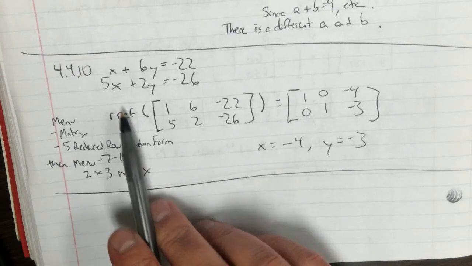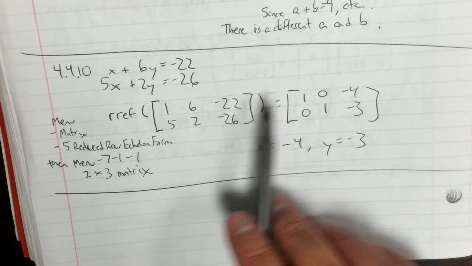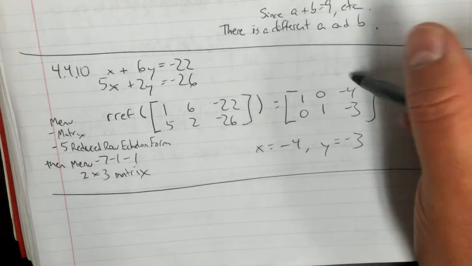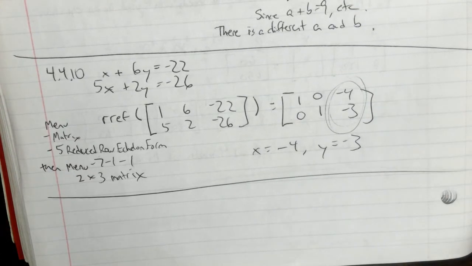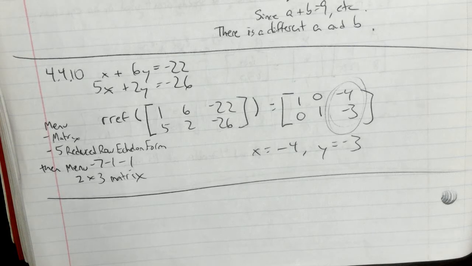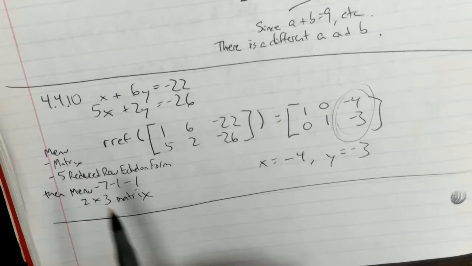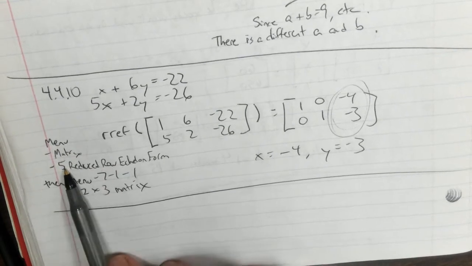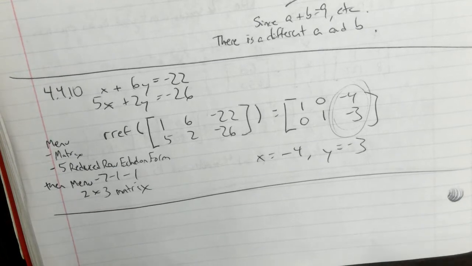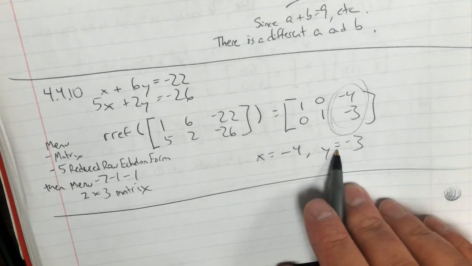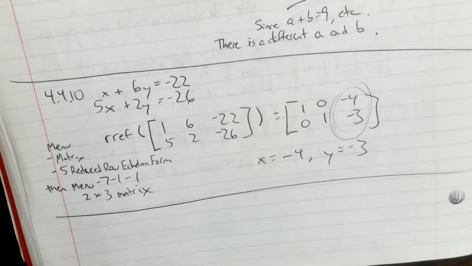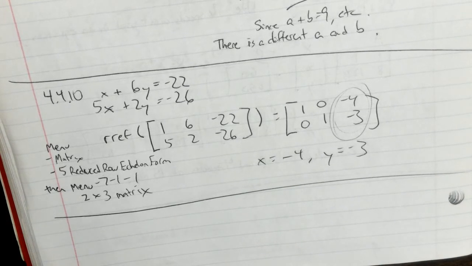So if you do RREF of all of this, you get this, and so then this part's your answer. So you get -4 and -3. So remember, that's menu, matrix, 5, reduced row echelon form. Because they just wanted your X and Y answer, and so you could use REF like we did on 4.2, I think.